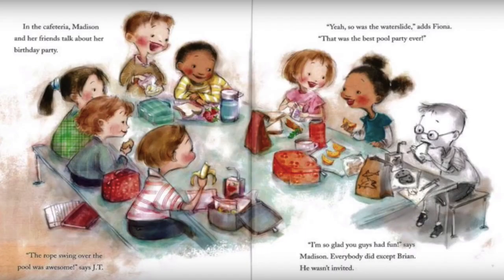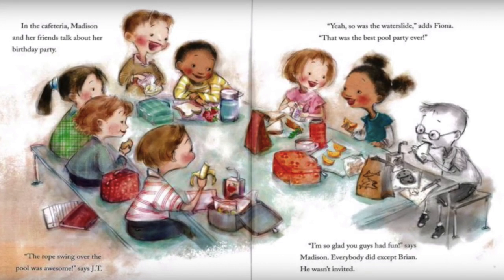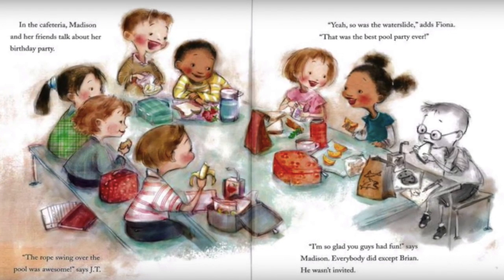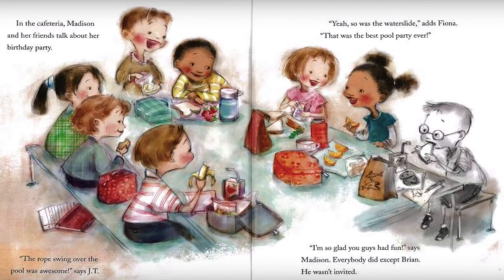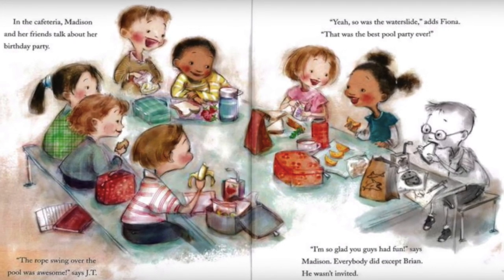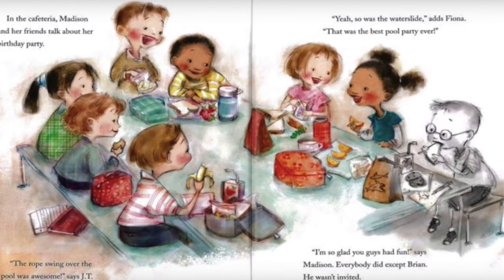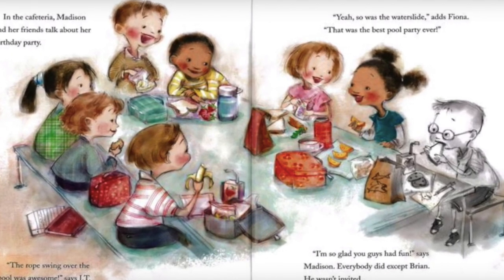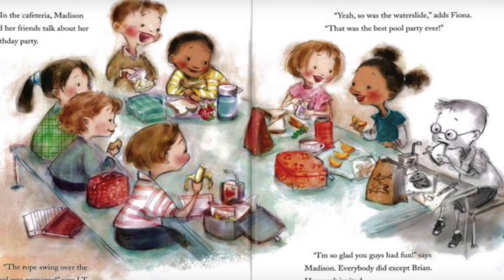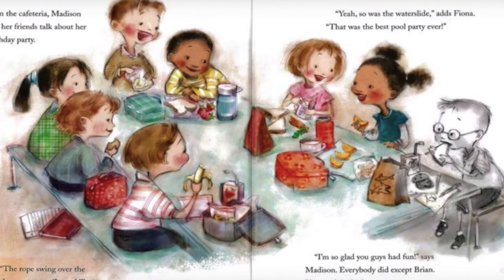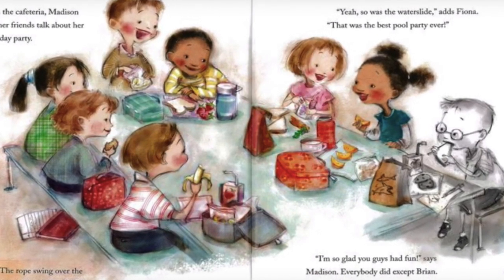In the cafeteria, Madison and her friends talk about her birthday party. The rope swing over the pool was awesome, says JT. Yeah, so was the water slide, adds Fiona. That was the best pool party ever. I'm so glad you guys had fun, said Madison.